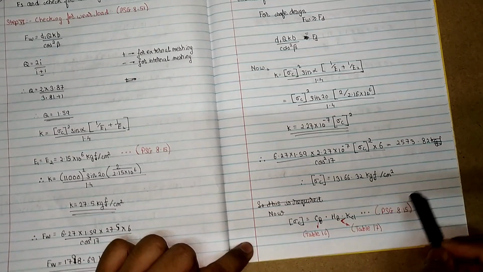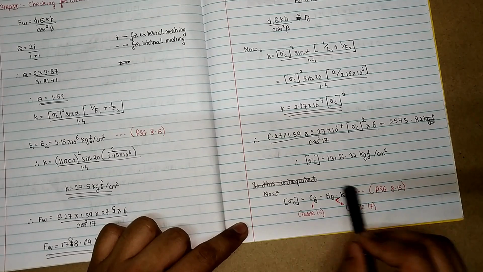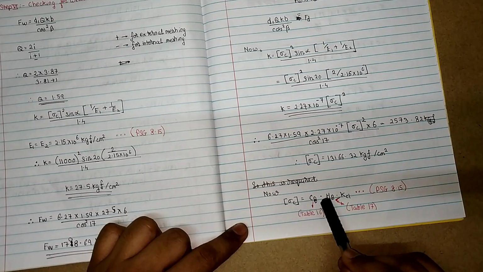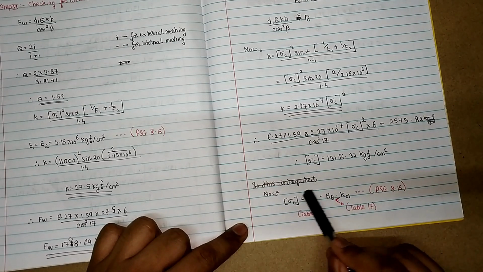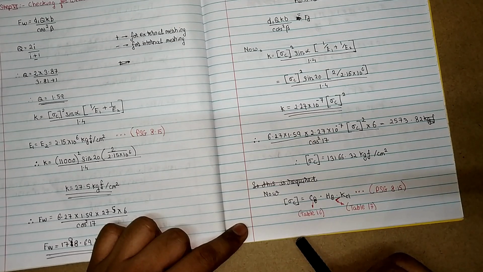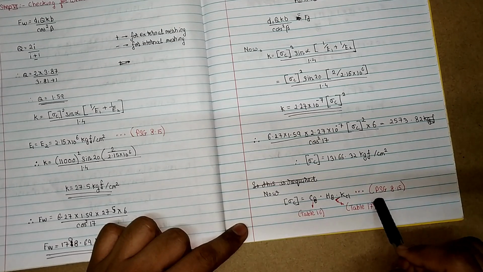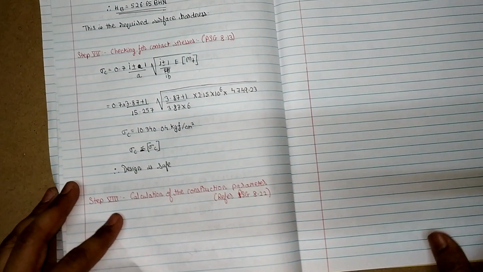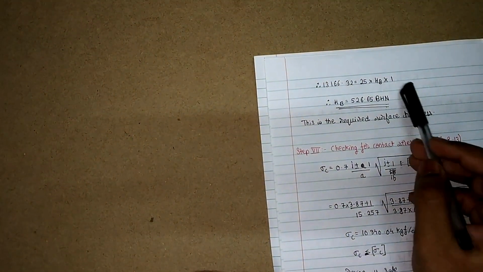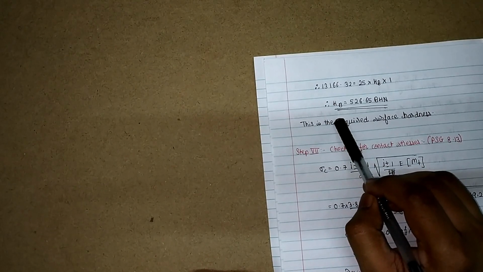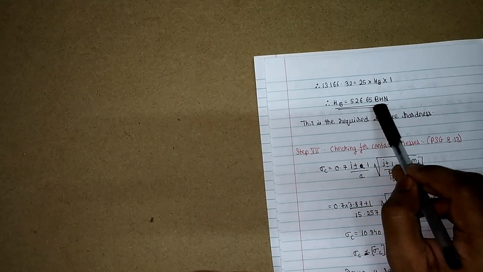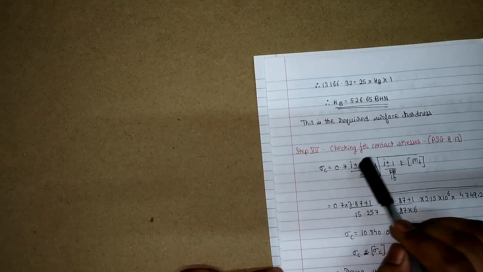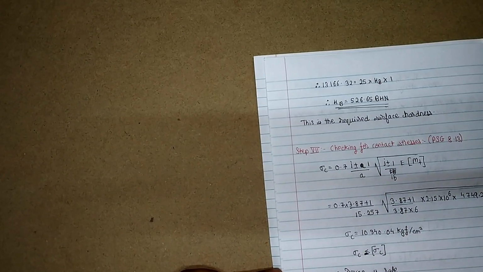Now you need to go to PSG 8.15 for this formula, and that is sigma c is equal to CB into HB into KCL. For the value of CB, you can refer the table number 16, and for the value of KCL refer table 17. So putting all the required values, we get the value of HB, that is 526.65 BHN, that is Brinell hardness number. So this is the required surface hardness for the gear.